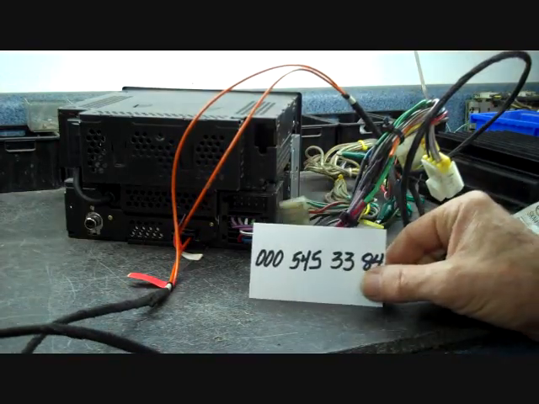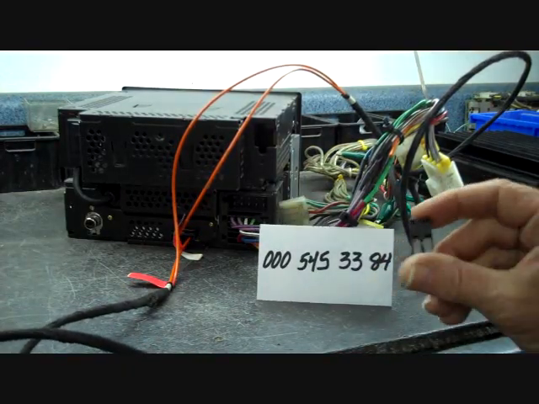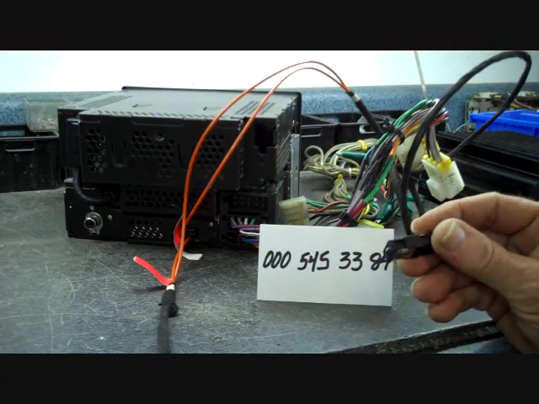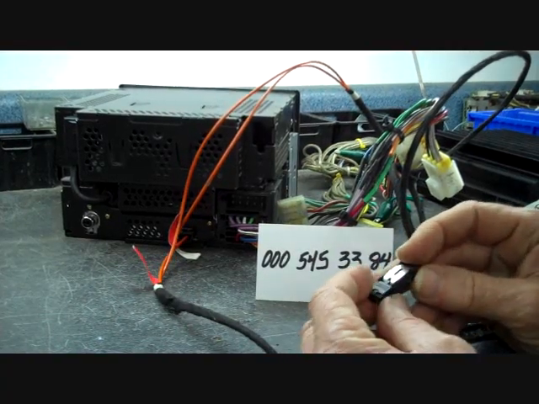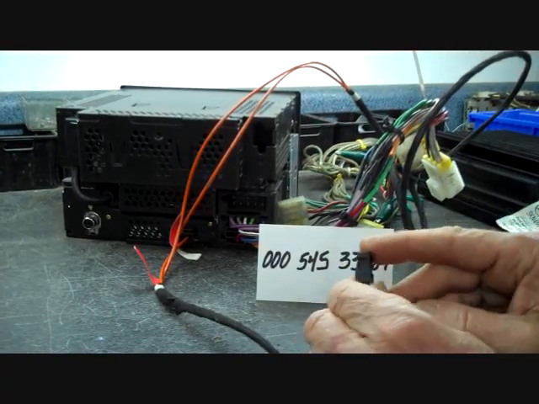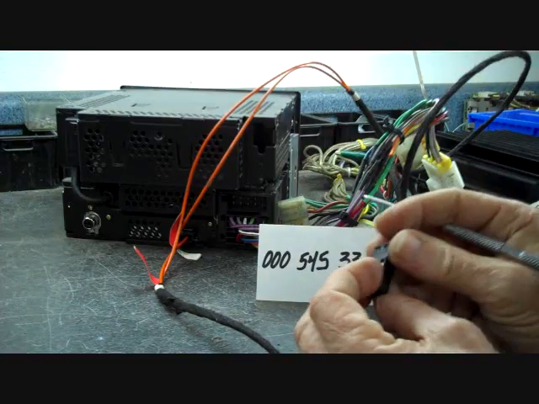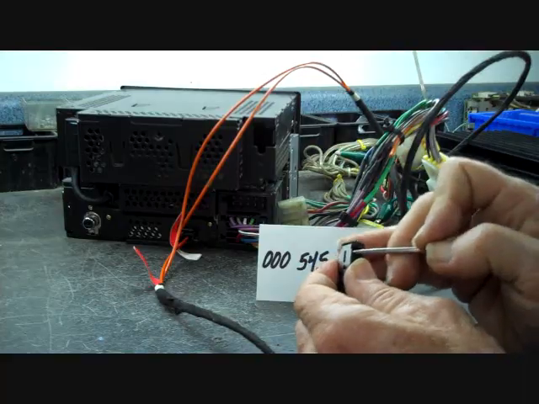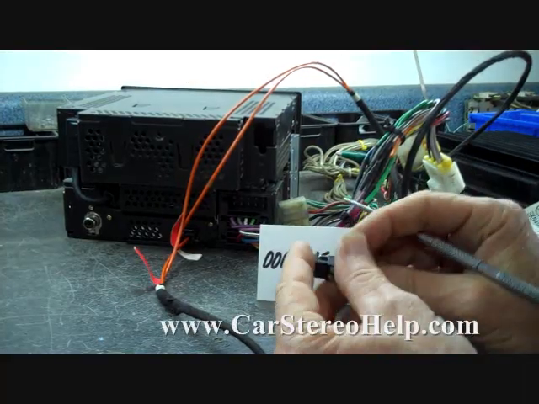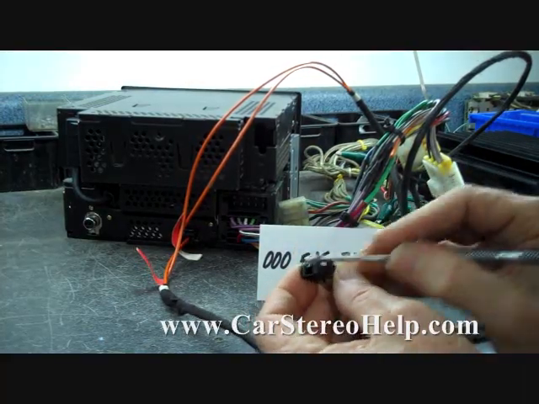The dealership sells what's called a fiber optic coupler, which is this little piece here. This is good for usually 98 to 2002. In 2003, Mercedes changed their fiber optic coupler, but this has silver tabs on two sides, and what we're going to do is lift the silver tab on one side, lift the silver tab on the other side.